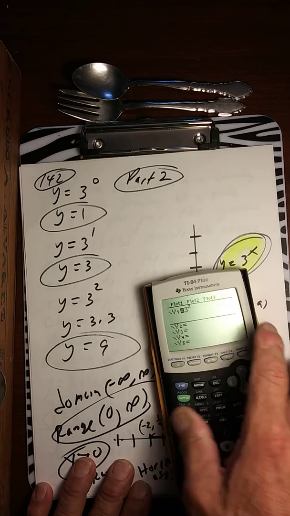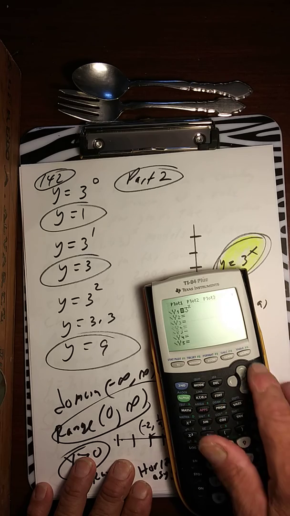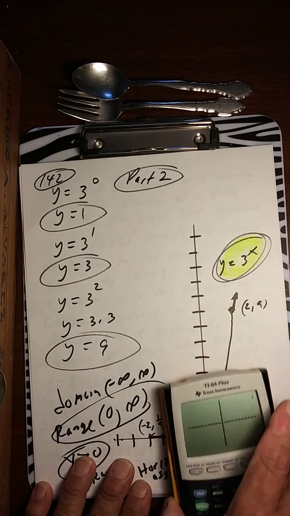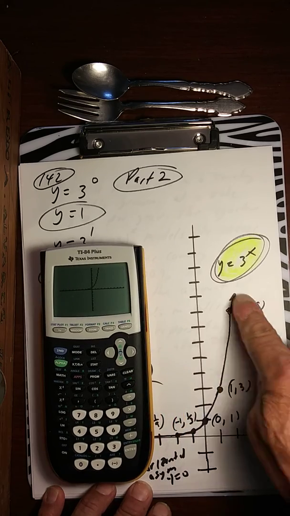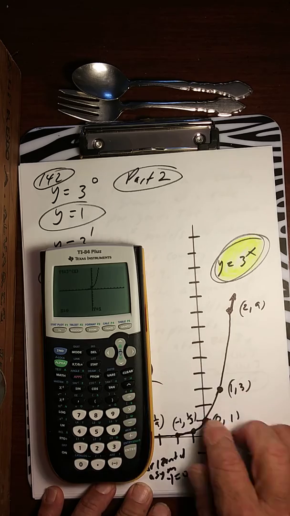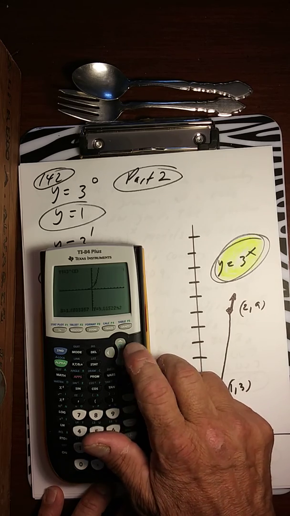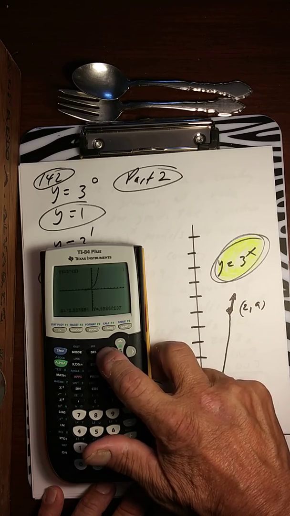Enter, hit graph. There it goes. It starts real low and it goes up. You do a trace at 0, 1, and so on. You can find other points in there, or you can go left. Keep going.